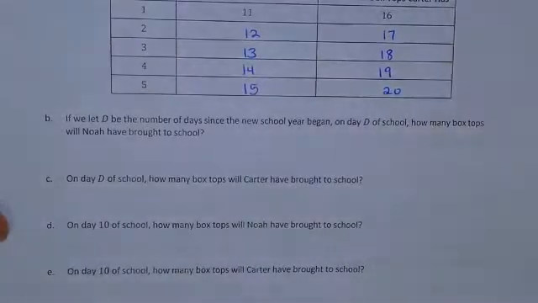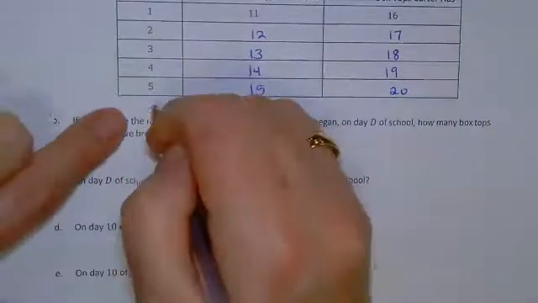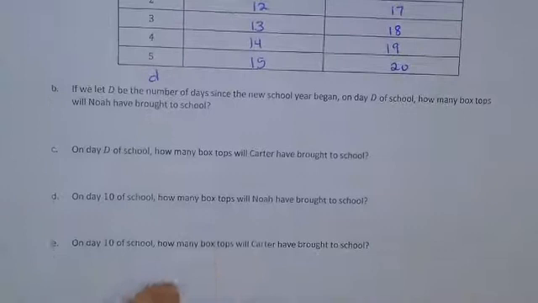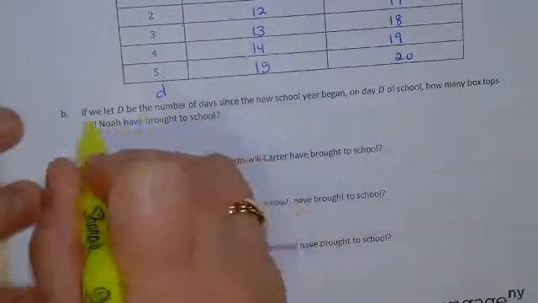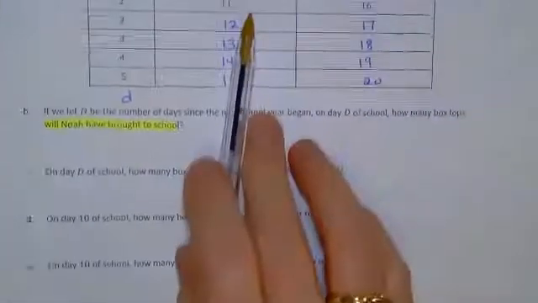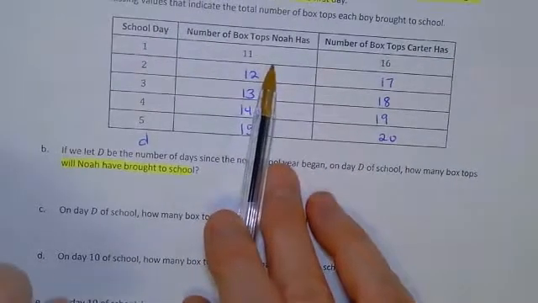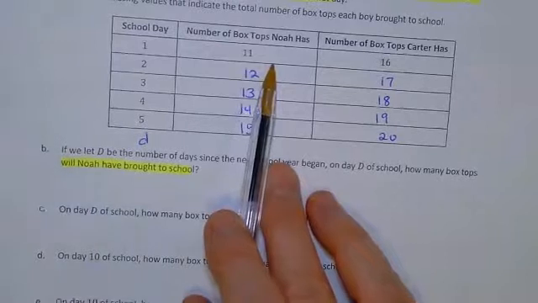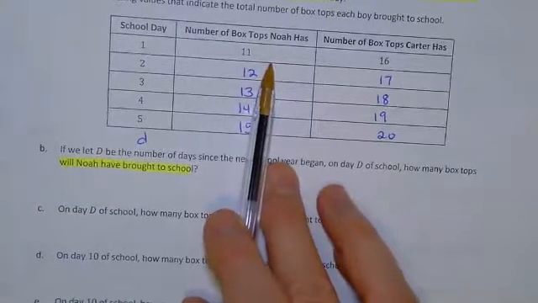There we go. Okay, if we let D be the number of days, so instead of 5, I'm going to write a D, because we don't know how many days it is. Now I'm looking for a pattern. So let's look at Noah first. Okay, here's Noah on this side. Can you find a pattern between these 2 numbers? Watch what I'm doing. Liam, do you have a question? I don't want you to answer yet because I'm not done. Let me give everybody a second.